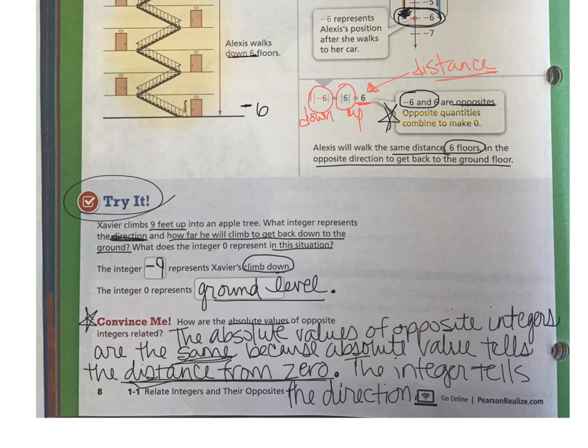So a positive integer tells us that we're going to go up or to the right of 0, and a negative integer will tell us to go left or down from 0. So if we know what the absolute value is of an integer, we only know the distance it is from 0. What we don't know is the direction, and that's what the integer is designed to tell us.